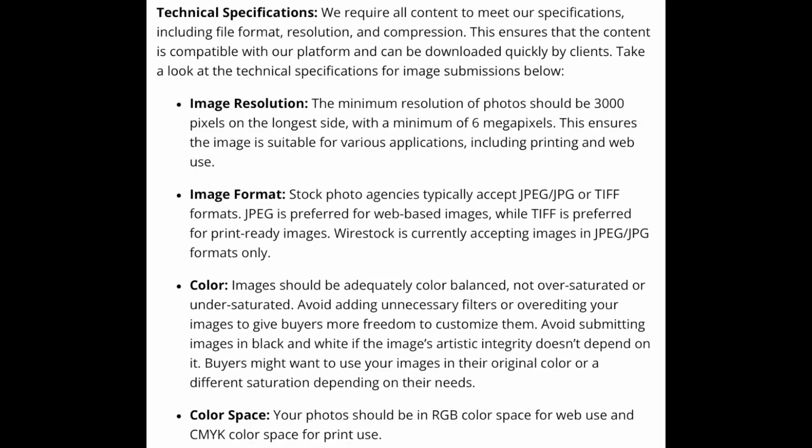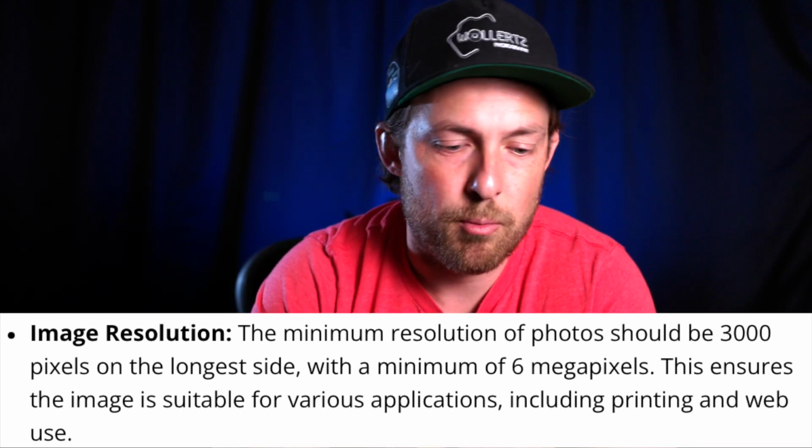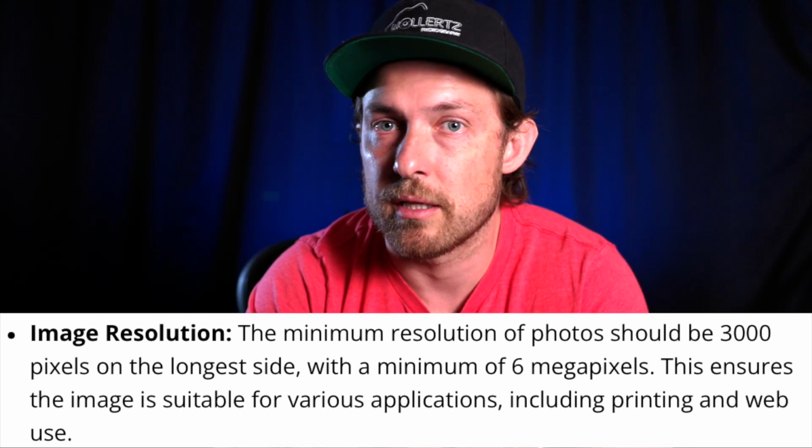The next point of the list is your technical specifications. Now, Wirestock works with a lot of agencies, so their minimums are a little bit higher than the others, but you should be well above these if you want to start selling photos. The minimum size is 6 megapixels, and they want 3,000 pixels on the long edge. So that's minimum. A lot of cameras today are well over that, but when you crop it, make sure you don't go below 6 megapixels.